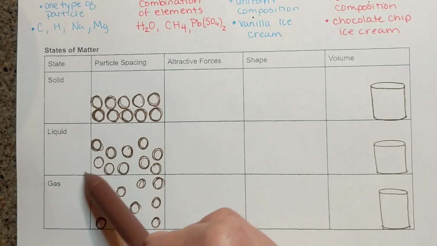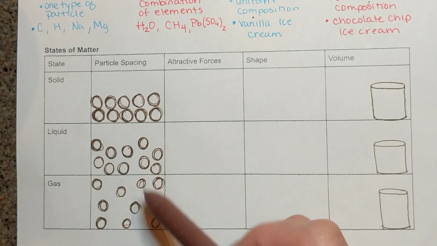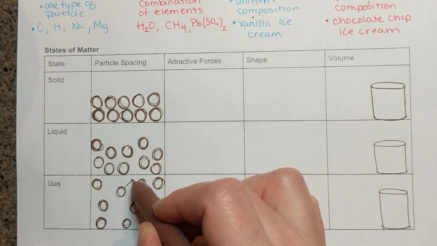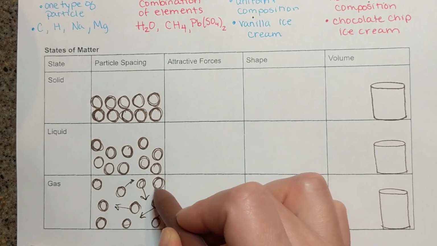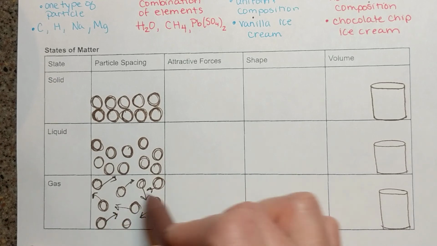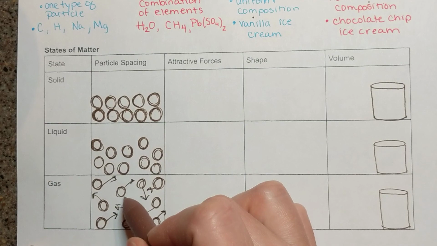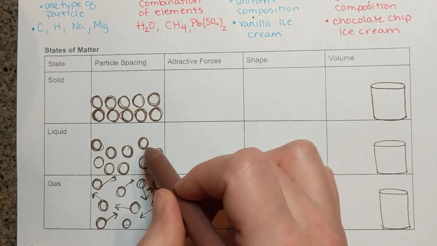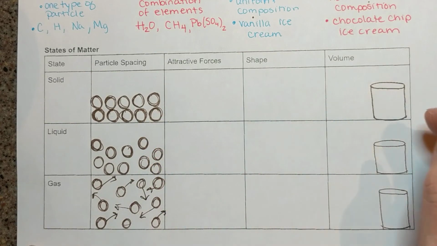Gases are even more spontaneous and they move around even more. Okay, gases are going to bounce all around. These have lots of energy behind them. Okay, they're moving very fast. They're bouncing off the walls, right? They're zooming all around, and they have lots of space between them. Okay, so they're spaced really far apart. Liquid particles are close together, and then solid particles are the closest.